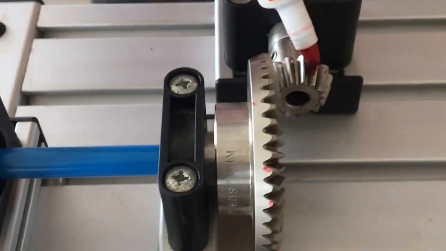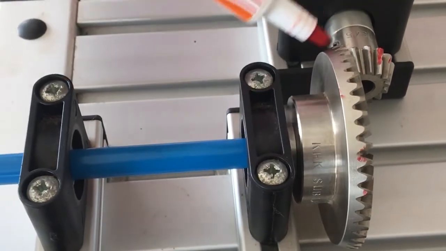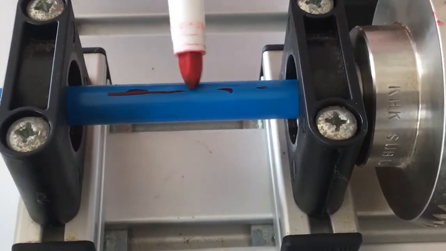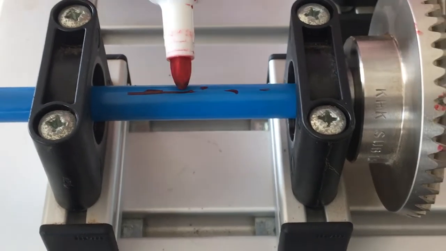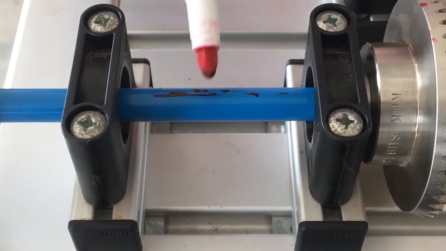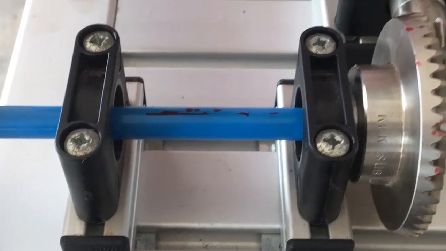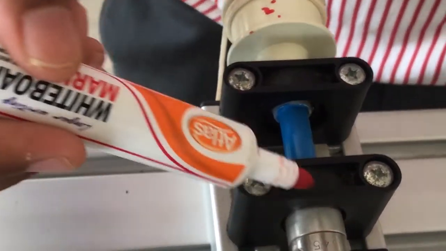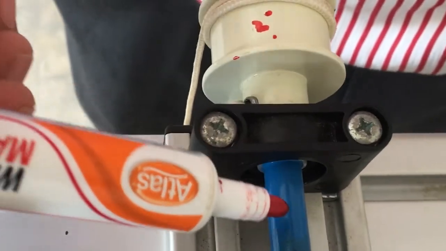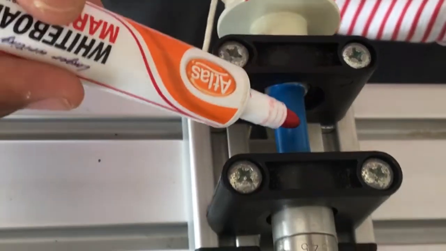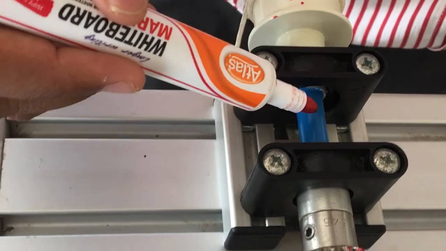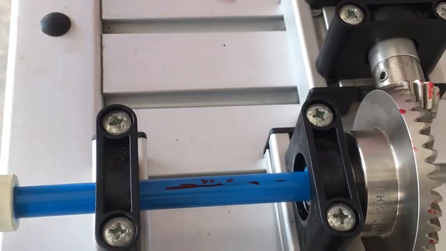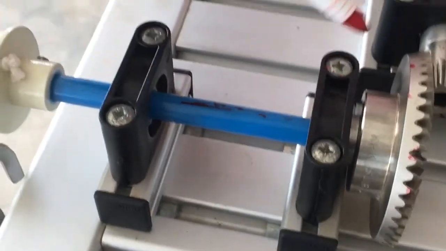The wheel is attached to this blue shaft, so this shaft is called the wheel shaft. Likewise, this pinion is attached to this blue shaft, so this shaft is called the pinion shaft. Understand?